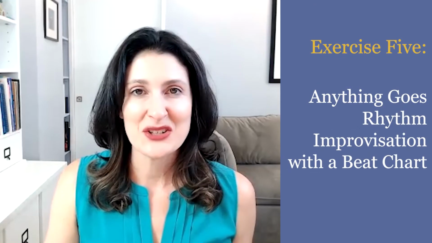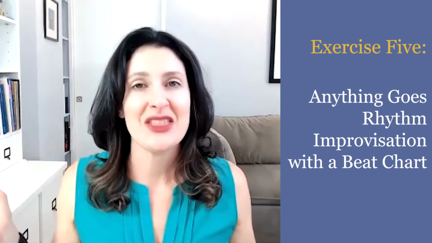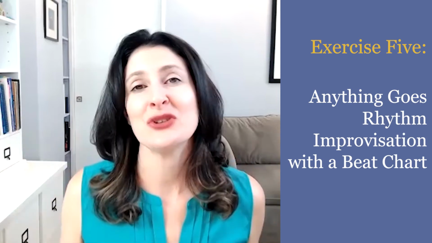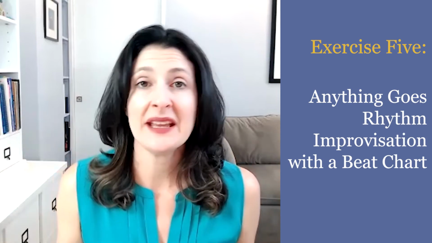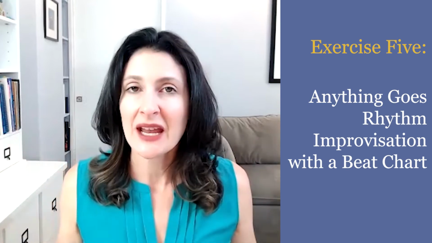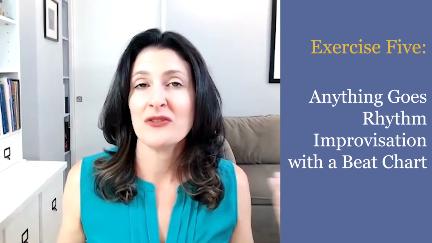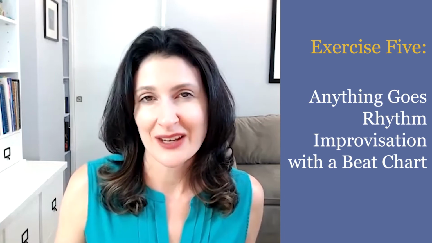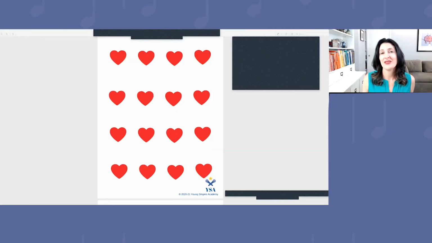Okay, another way to use the beat chart is just anything goes improvisation time. So at this time, I'm going to invite them to go ahead and do a rhythm, any kind of rhythm they want. And you can just do it on la. So that gets us outside of our known rhythms and what we've really studied and gives them the freedom to just share their innate musicality with us. So I'm going to invite them to say it on, let's say it on la this time. So as an example, I could do something like this.